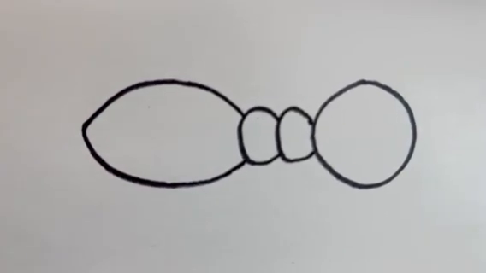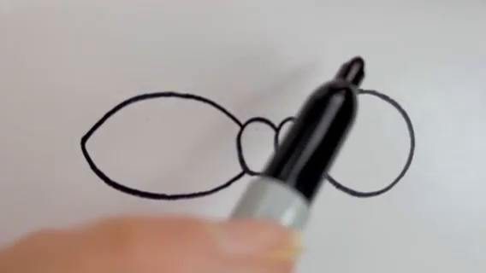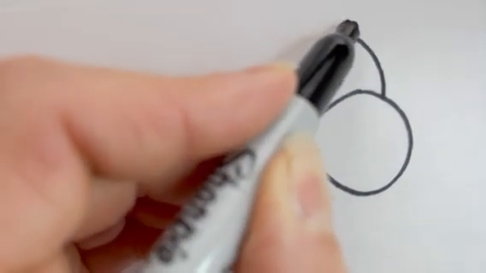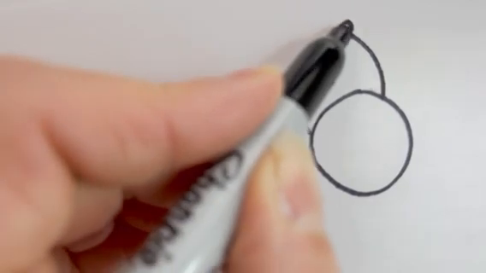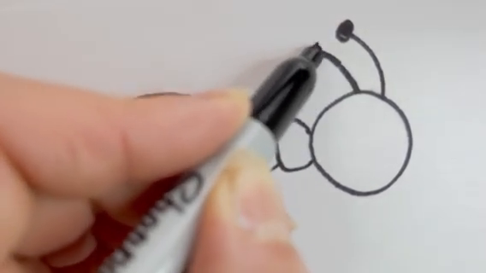Okay. All right, so now we're gonna draw the antenna. So we'll draw 2 lines up and a little circle at the top. We could shade it in, and then the second one.